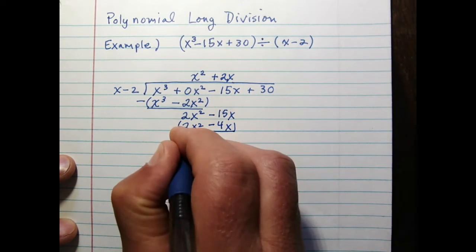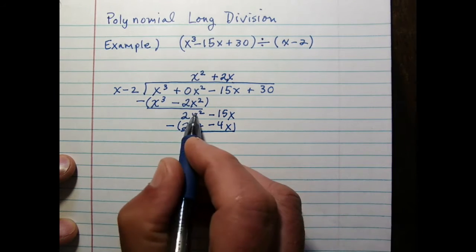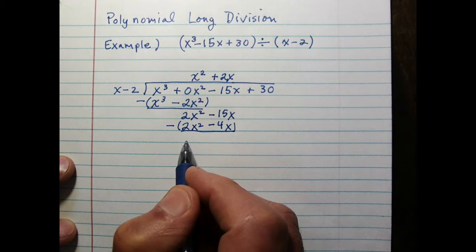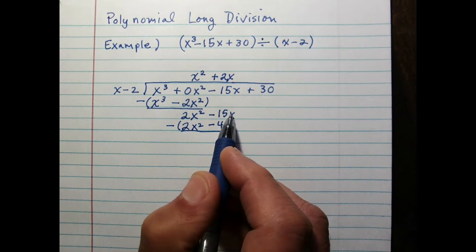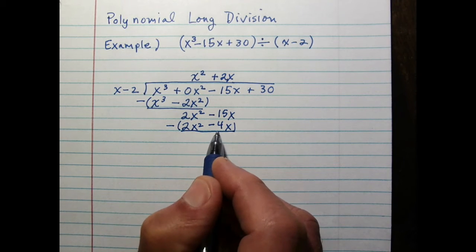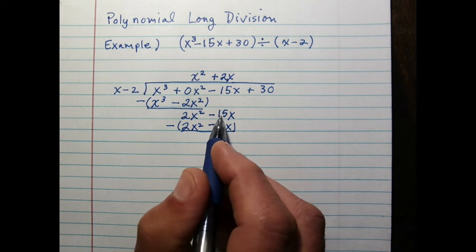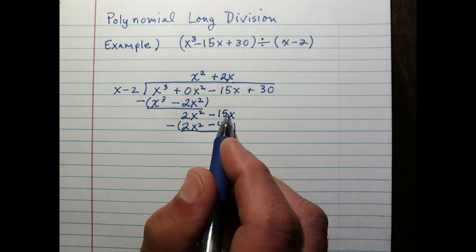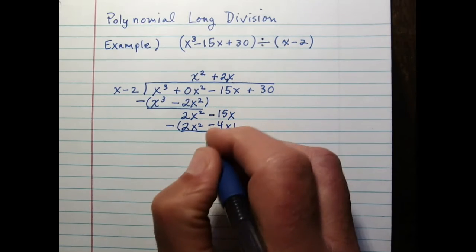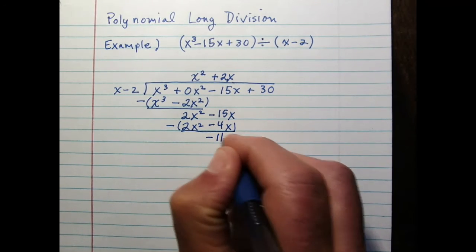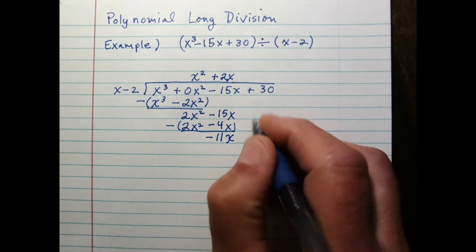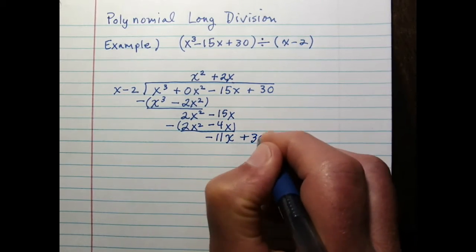Draw my line. Parentheses, subtract. 2x squared minus 2x squared is 0. Negative 15x minus a negative 4x, so that becomes negative 15x plus 4x, which is negative 11x. And bring down the plus 30.